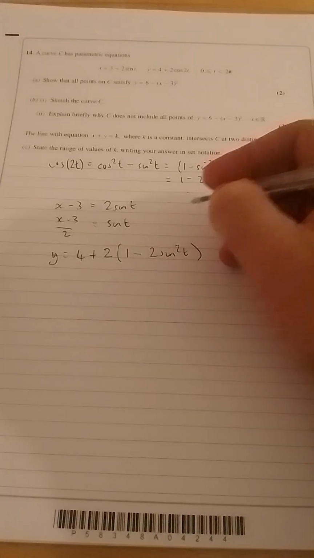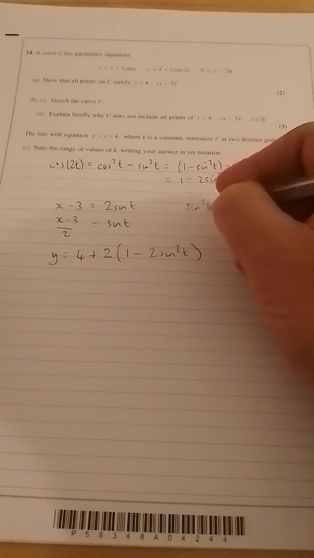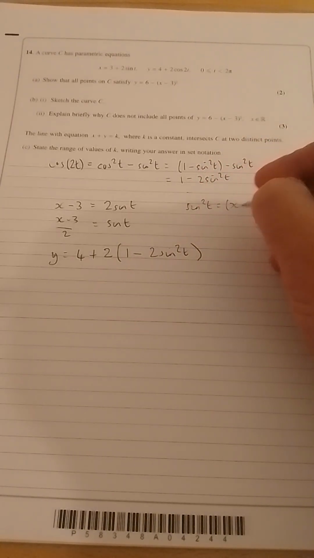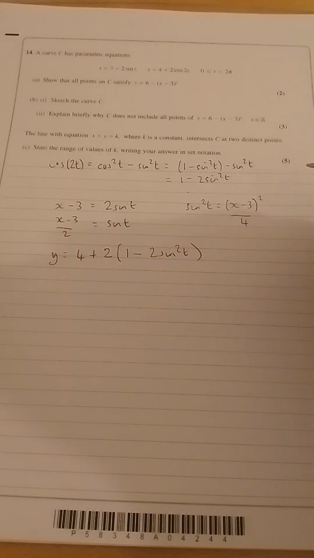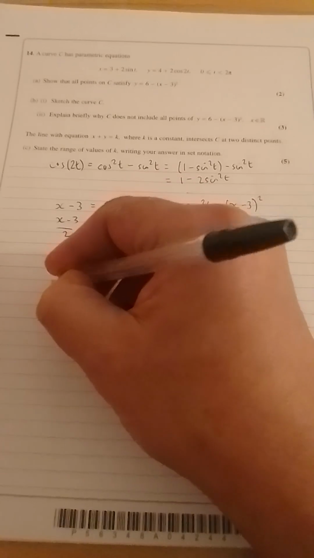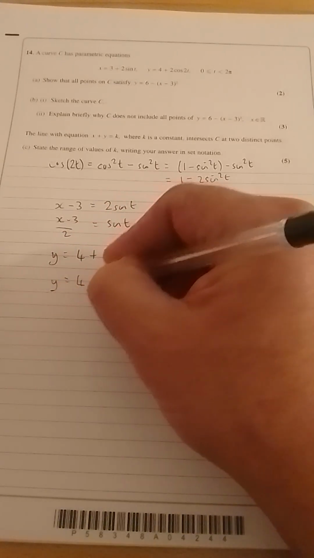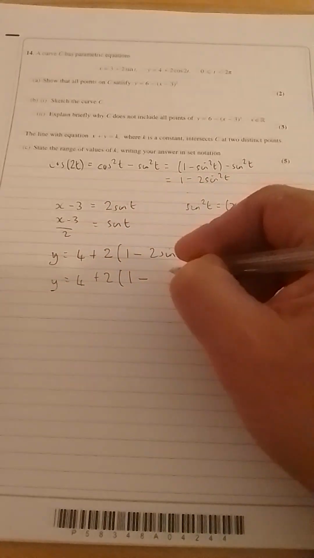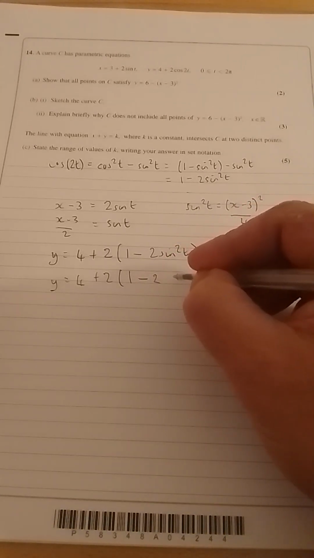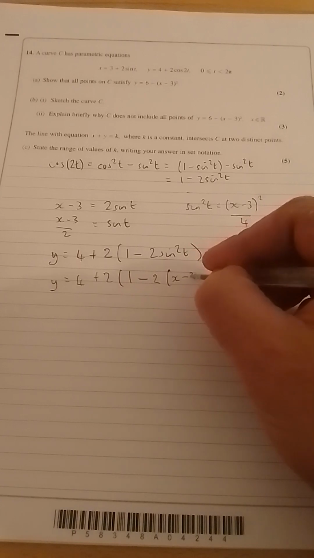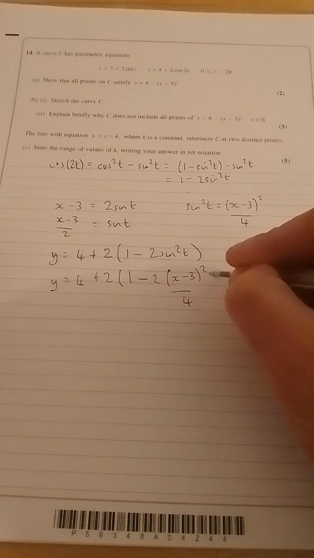So sine squared t would be (x minus 3) squared over 2 squared, or over 4. So using that, we will see that y is equal to 4 plus 2 times 1 minus 2 times sine squared t, so 2 times (x minus 3) squared over 4.